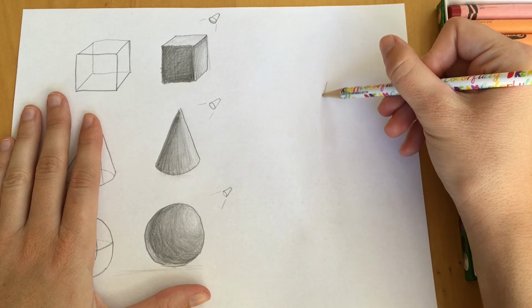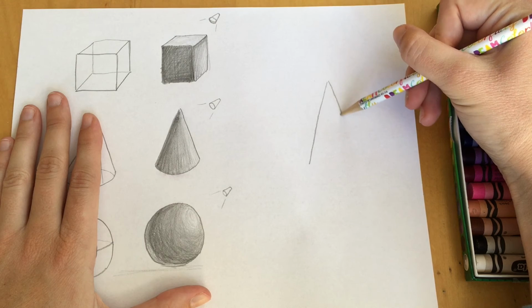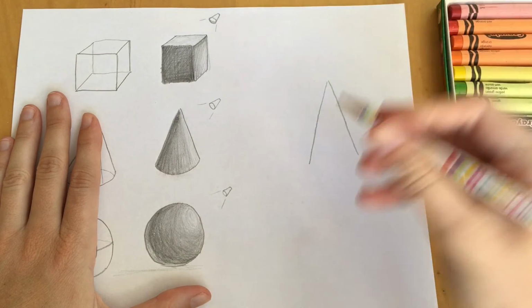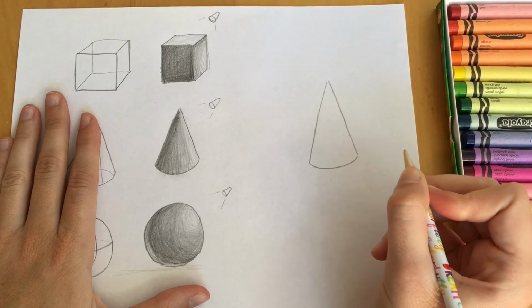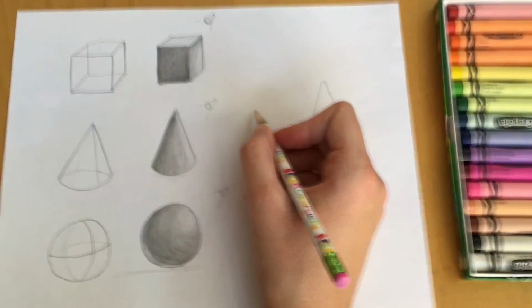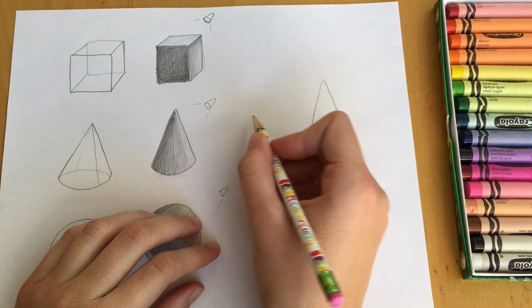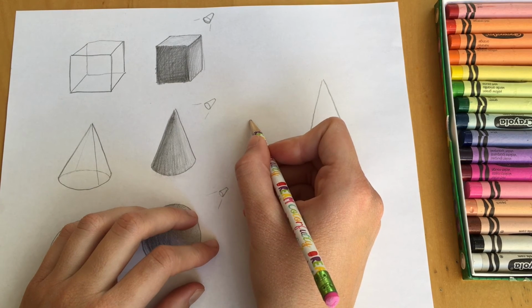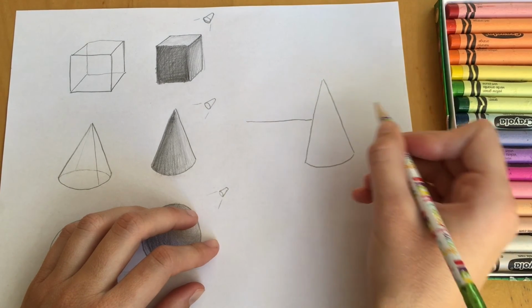I think I'll put it right about here. Big tall cone. Give it a nice round base. There we go. And if you want, you can do what I'm going to do, which is to create a horizon line in the back. Maybe your cone is sitting on a table.